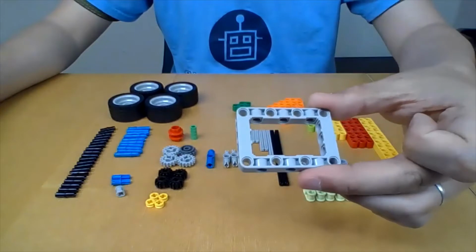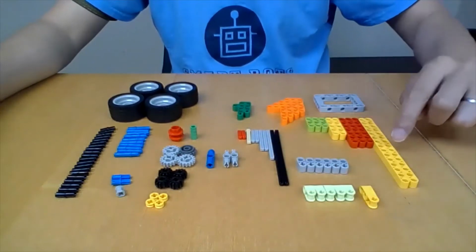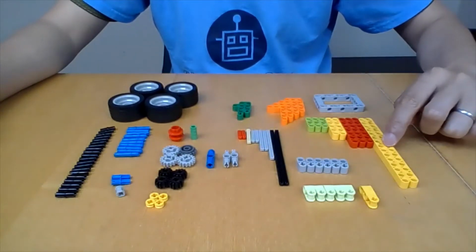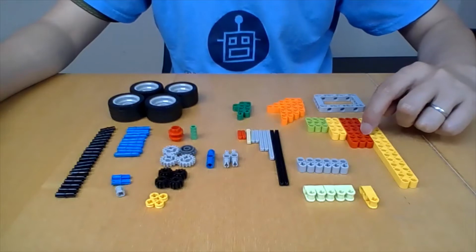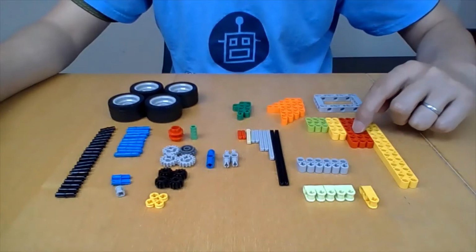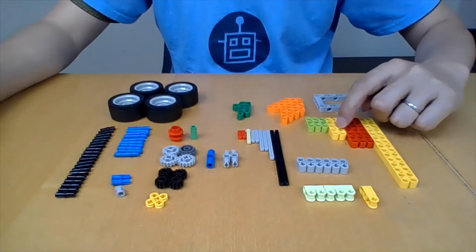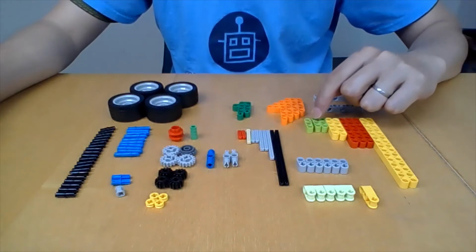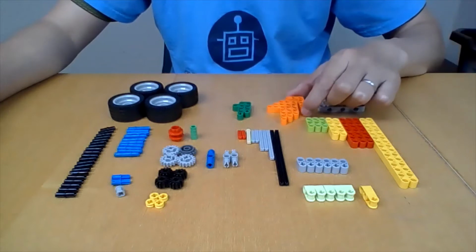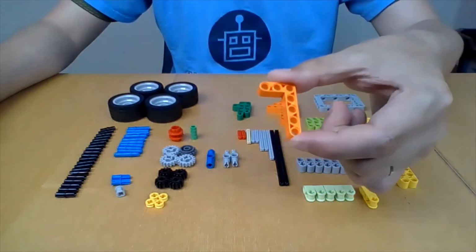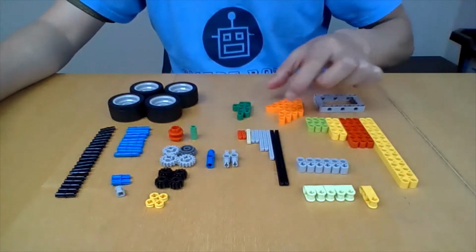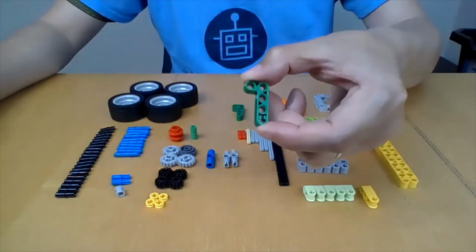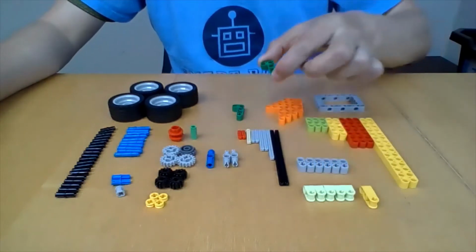7x5 frame, 1. 15 unit beam, 2. 7 unit beam, 3, red one. 5 unit beam, yellow, 2. 3 unit beam, 3. 3x5 right angle, 4. 2x4 right angle, 2.